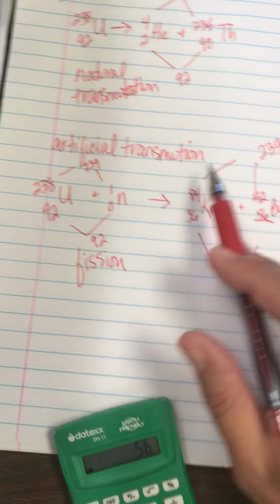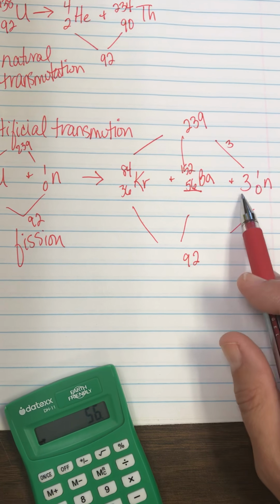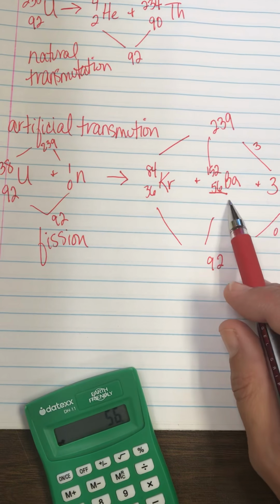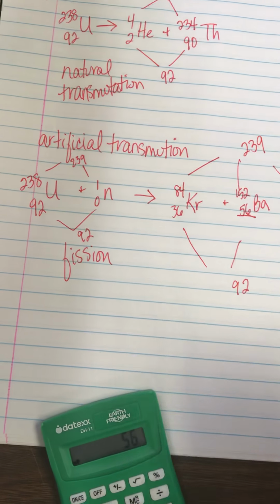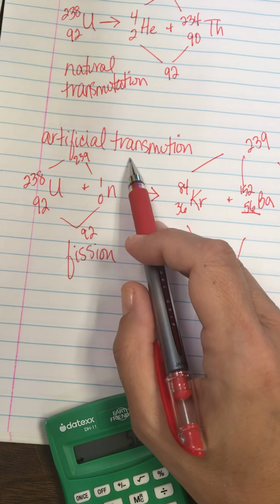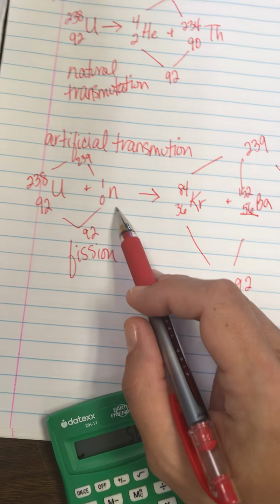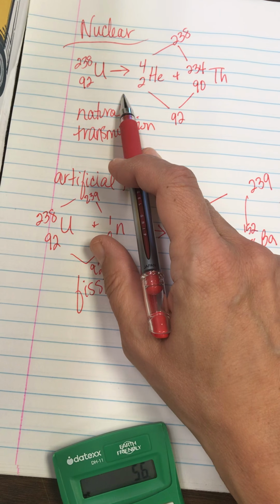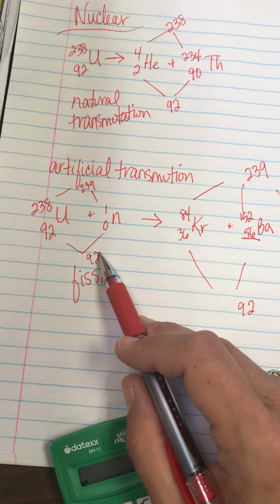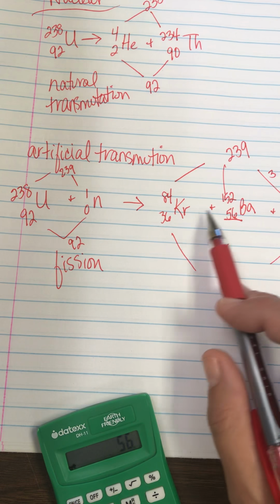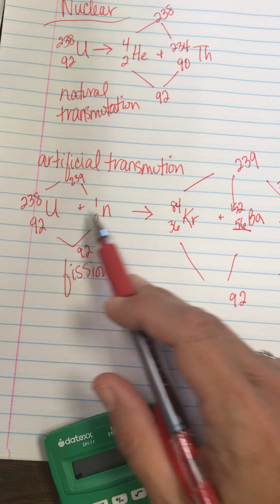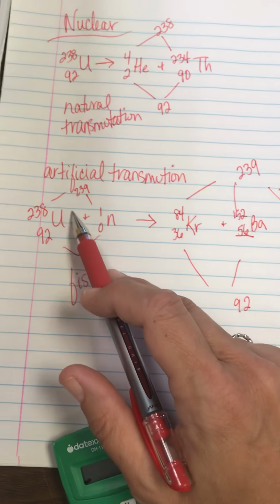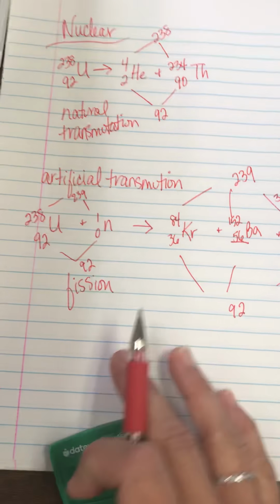Again, make sure that your math all balances. Whatever you start with, you have to end with. If you have 3 of these, then your mass is 3. Then you look up the element to find what it is. So it was artificial transmutation. Artificial because you fired at it. It wasn't a natural decay with only 1 thing before the arrow. It has 2 before the arrow. It's transmutation because the element changed. It was uranium, but now it's krypton and barium. And it's fission because you took a heavy nucleus and you split it.